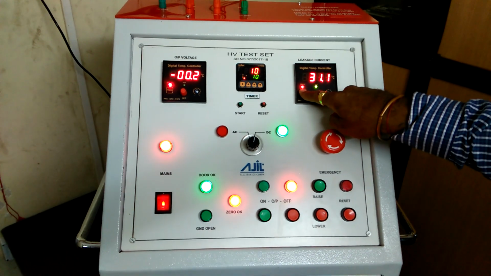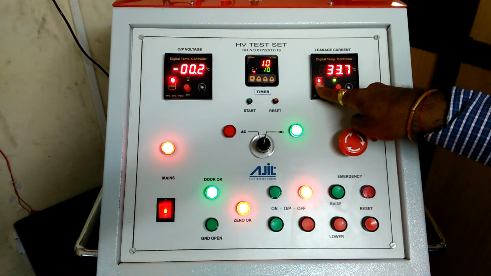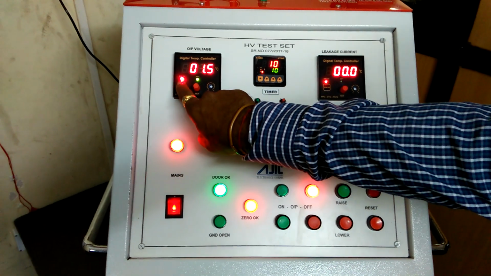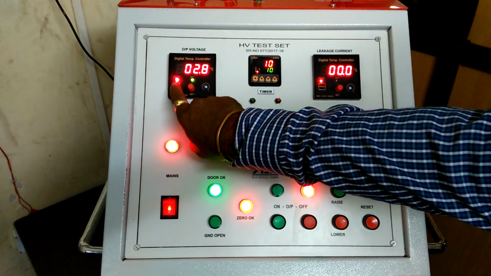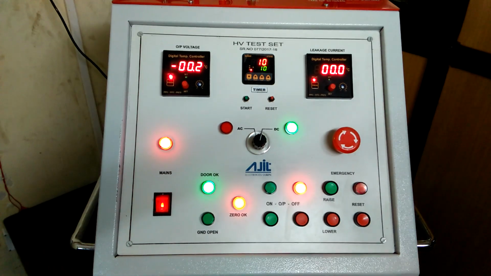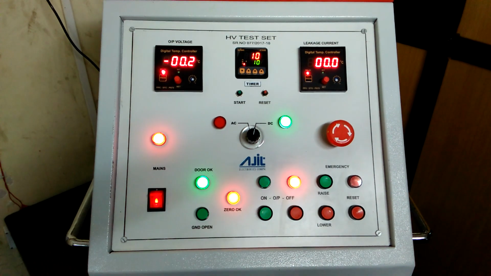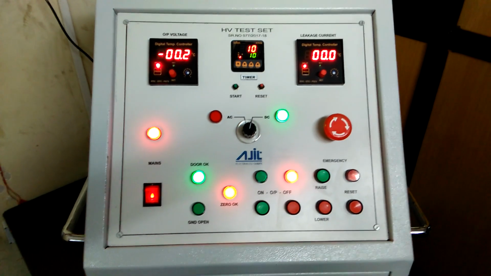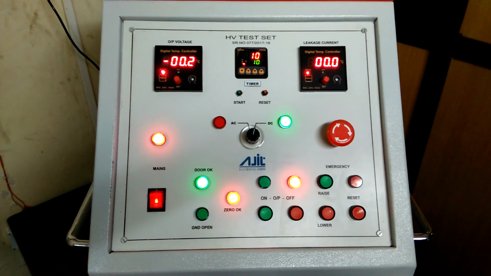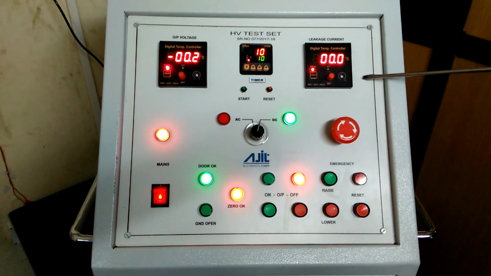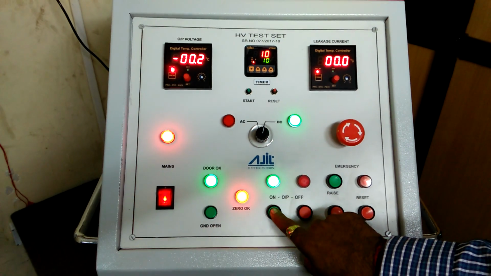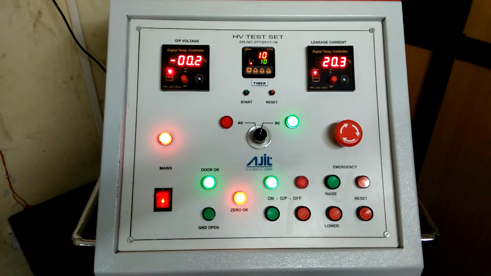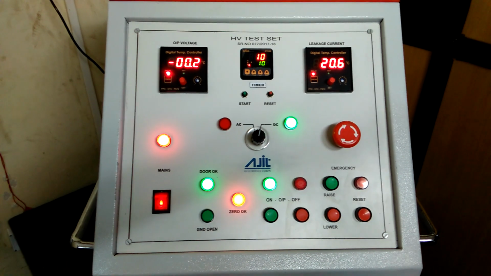Now, as we have set earlier 33.7 milliampere, the high voltage at say 2.7, 2.8 kV, and the time at 10 seconds. Now as the output is shorted, once I put on the high voltage, you will see a DC short circuit current flowing and the meter will read it like this.